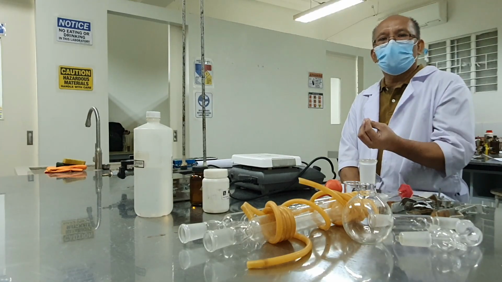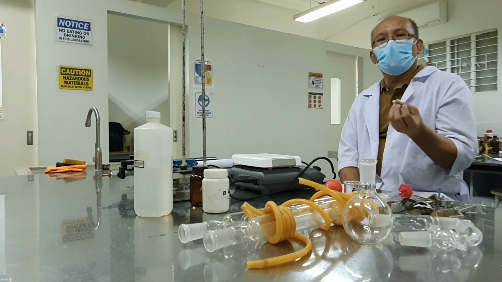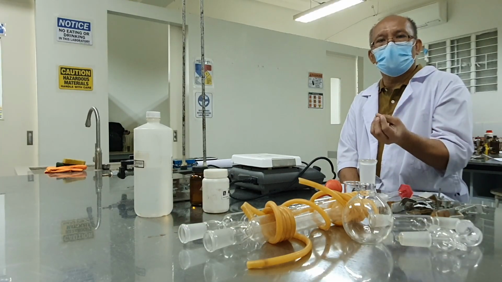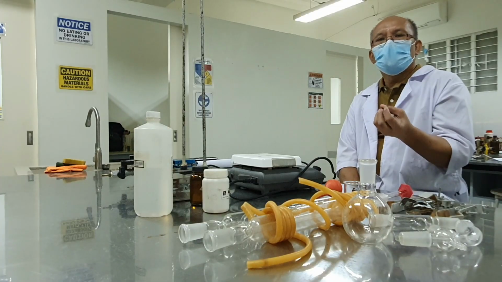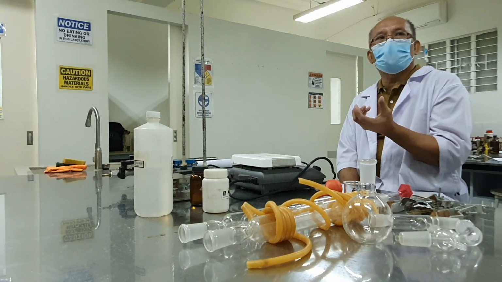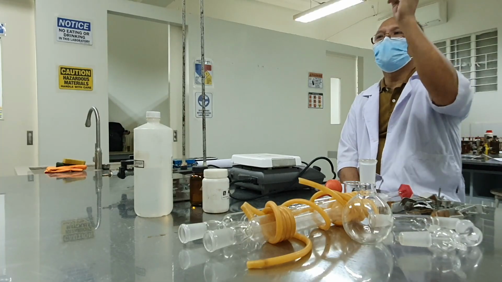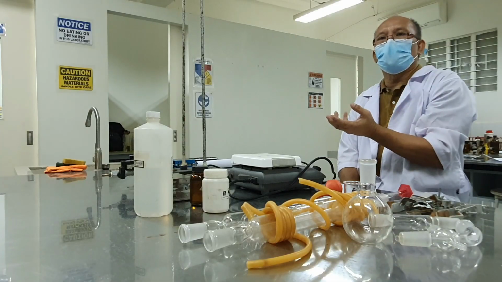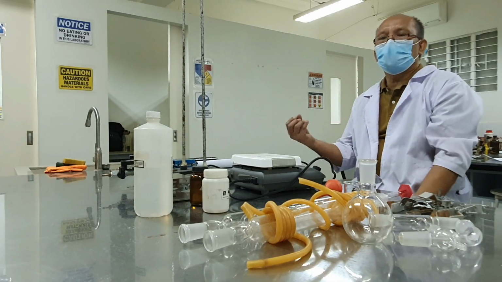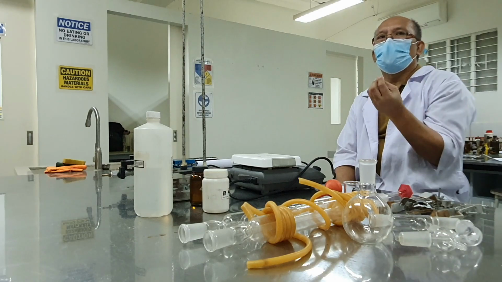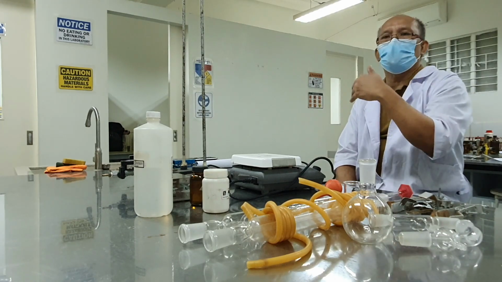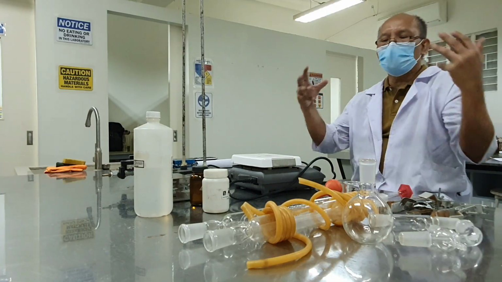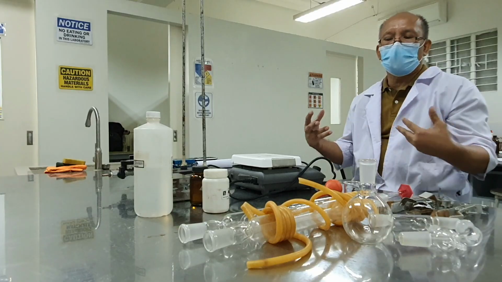So when you heat the mixture, you are evaporating, you are increasing the temperature, so you increase the vapor pressure of the mixture. The lower boiling point will evaporate first, and if you cool it somewhere, that vapor will condense into a liquid, and you collect that. In order for the vapor to become a liquid, we have to lower the temperature, so we use what you call a condenser. The whole setup is what you call the distilling apparatus.